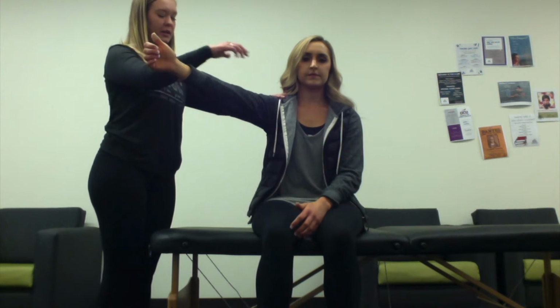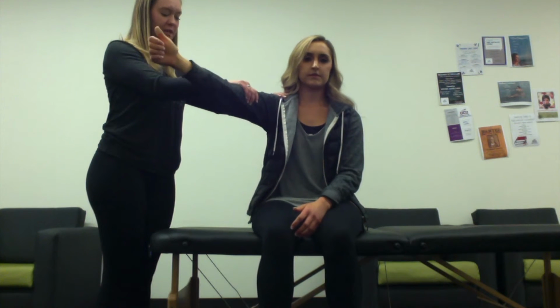Have your partner sit on the mat table and move into shoulder scaption. Place one hand on the shoulder for stability and the other on the distal humerus. Have the partner resist upward into shoulder abduction as you press down into shoulder adduction. She gets a 5.